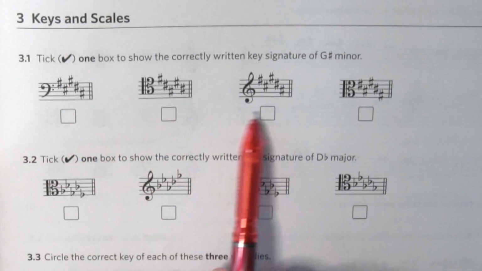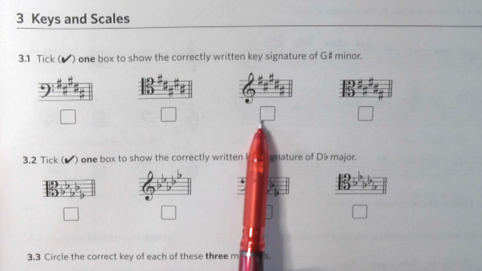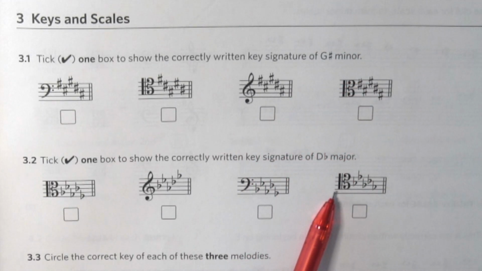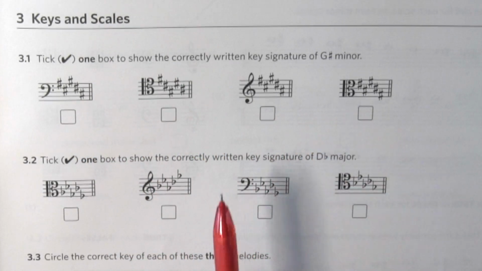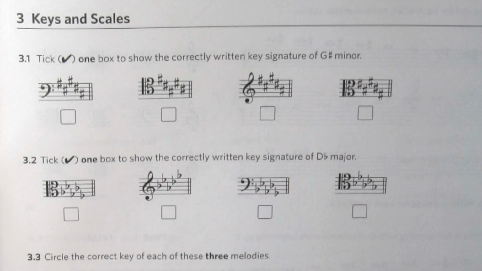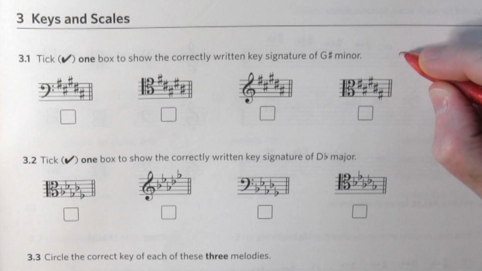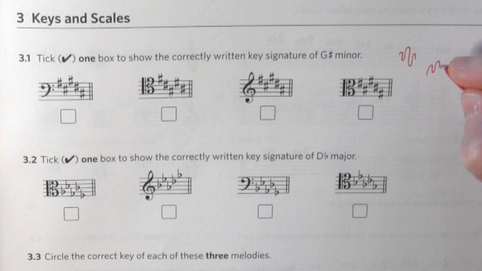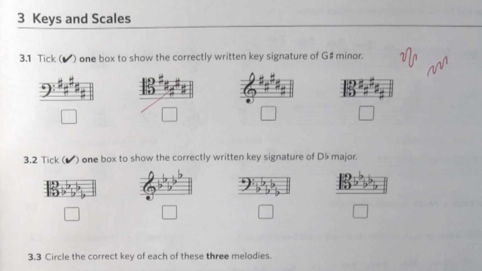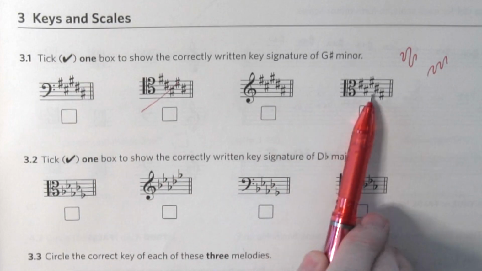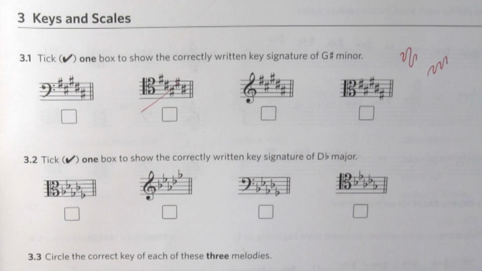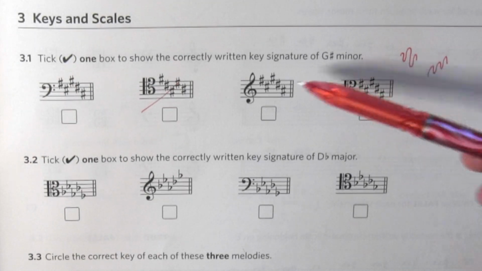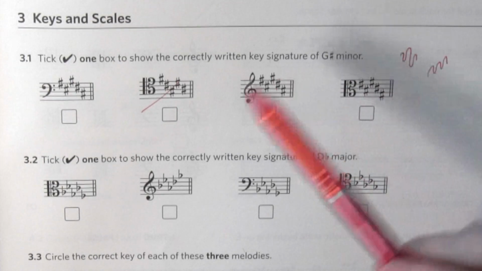Okay, so we need to tick the only key signature correctly written of G sharp minor here and D major. We've got 5 sharps in all of them, so we can rest assured that G sharp minor has 5 sharps. Now, where do we have this shape? Or in the tenor clef, it should be this. So this is incorrect. This might be correct. This might be correct. This might be correct. Okay, next step is to check the starting note. Well, actually, we can check the pattern. It looks all correct here.